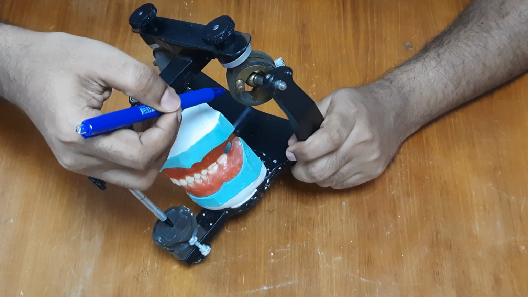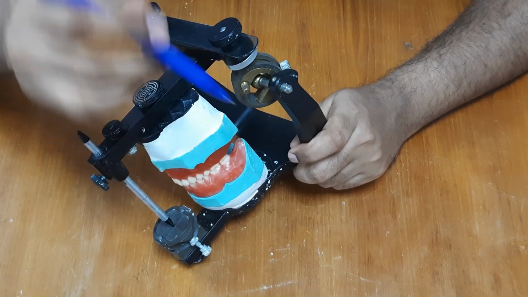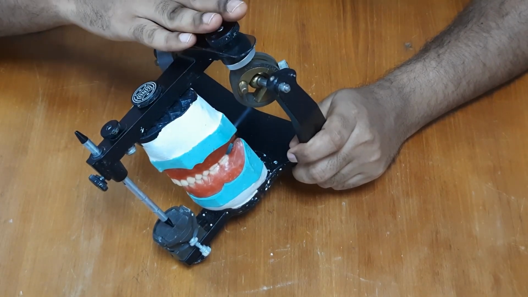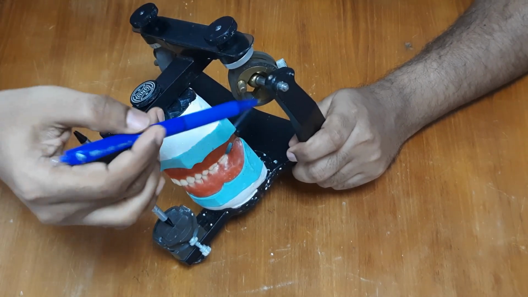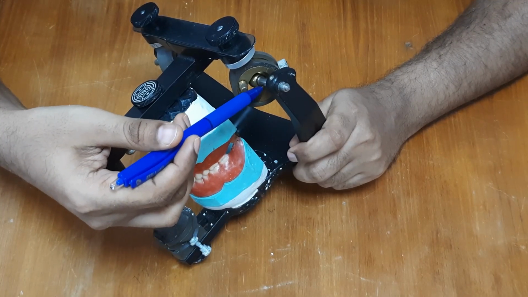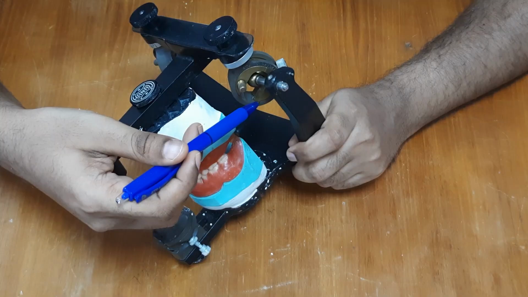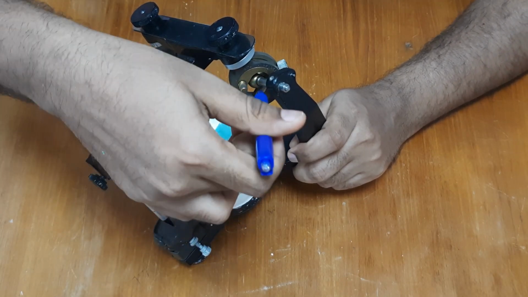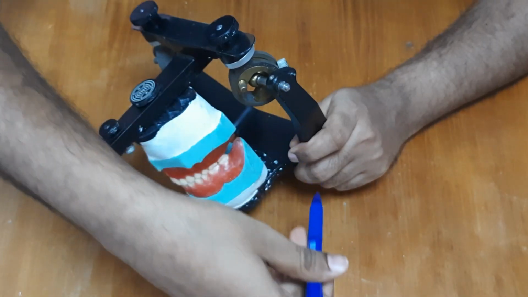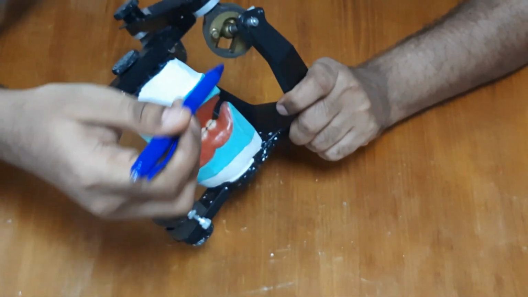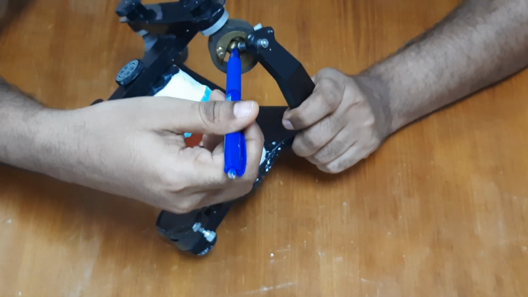This is the condylar guidance, which is attached to the upper member of the articulator. It actually represents the glenoid fossa of the patient. It is a very complex assembly. It articulates with the condylar element, which is attached to the lower member. This is the round condylar element.